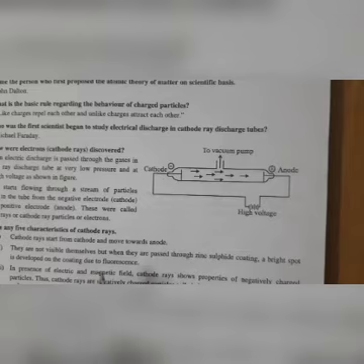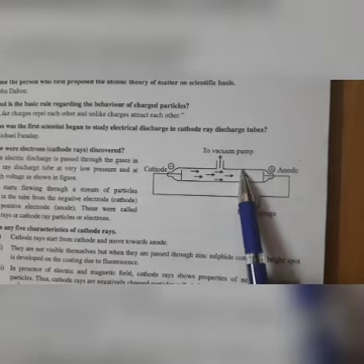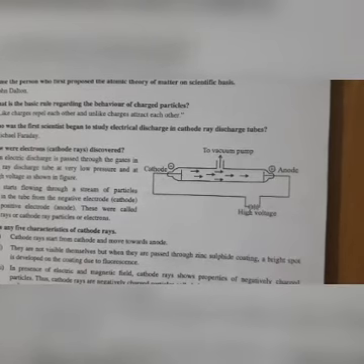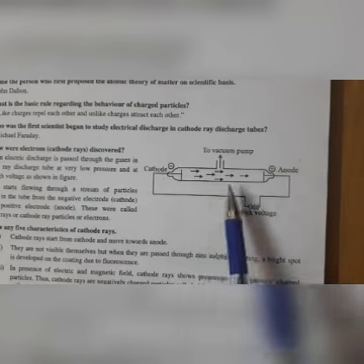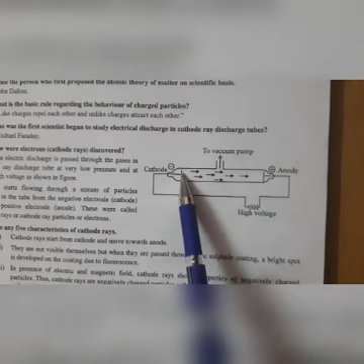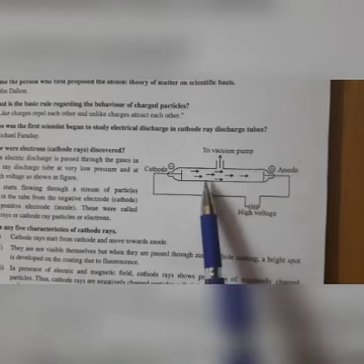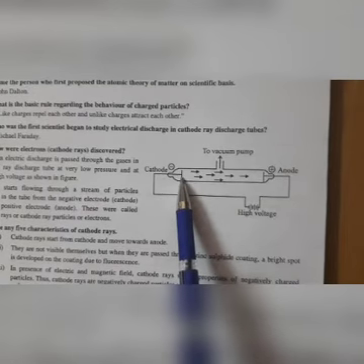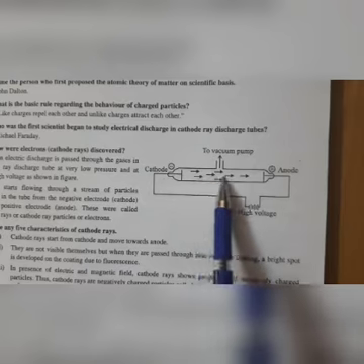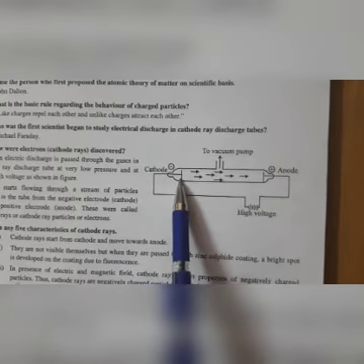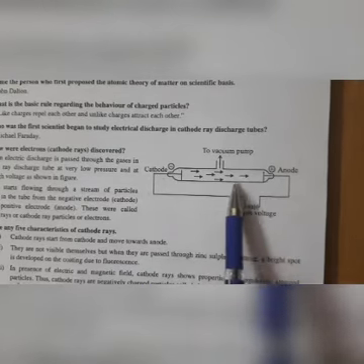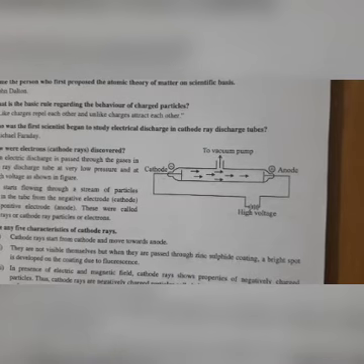To find this out, a perforated cathode was used. Some particles moved from cathode to anode, but some also moved in the opposite direction, towards the cathode.